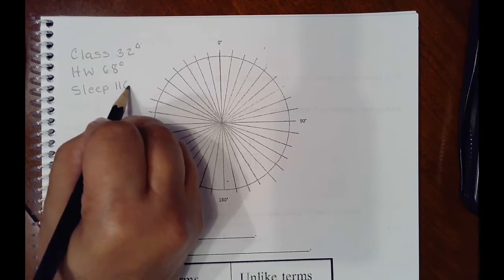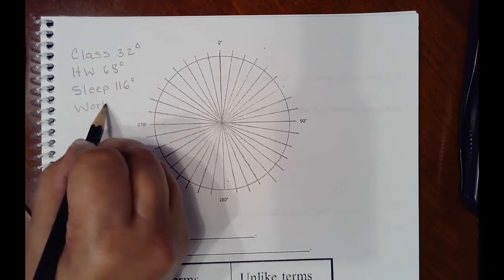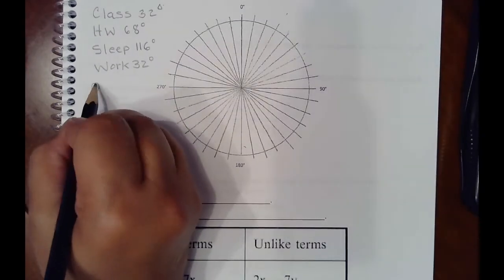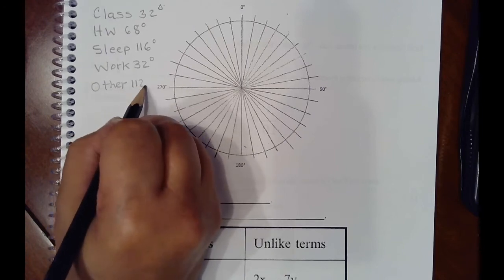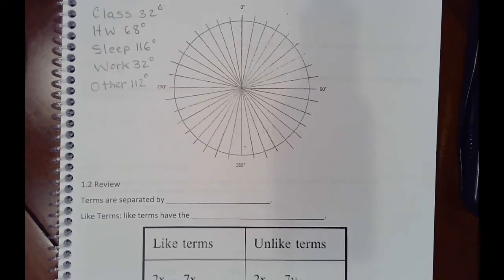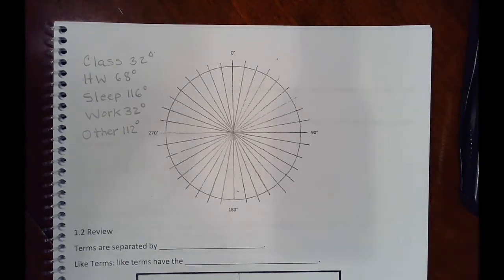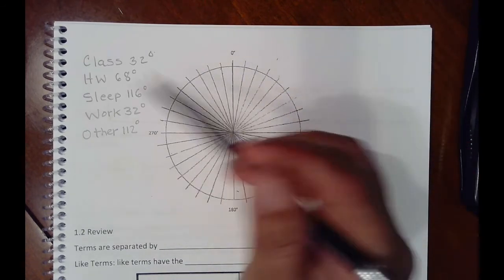Sleep was 116 and I think work was 32. And then the last category was other. And on other tasks during the week, you are going to devote 112 degrees. Okay, then looking at this picture, anything circular can be related to degrees. And as you see, they've laid that out for you.